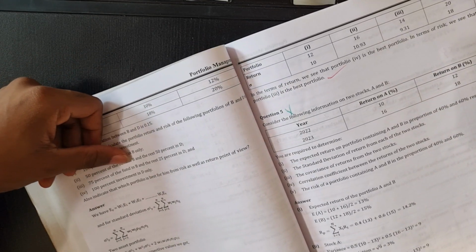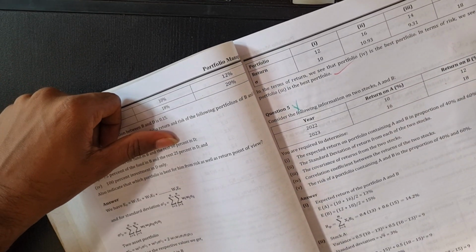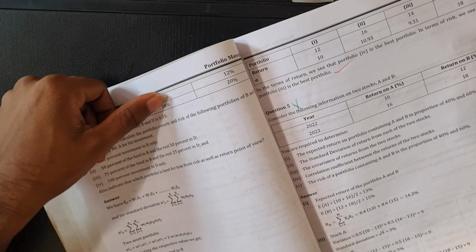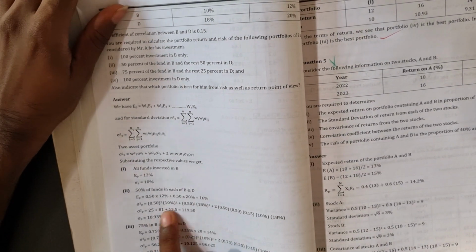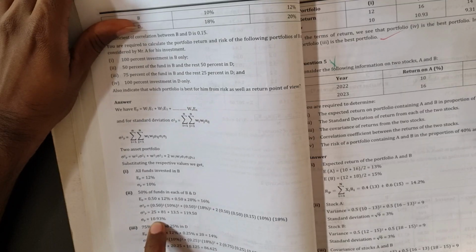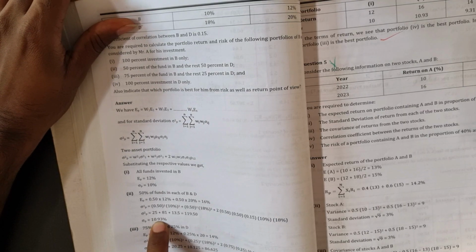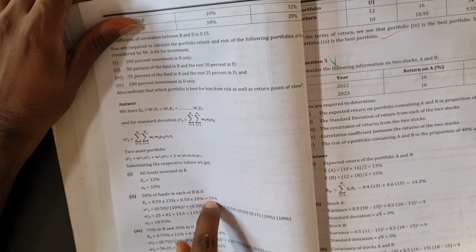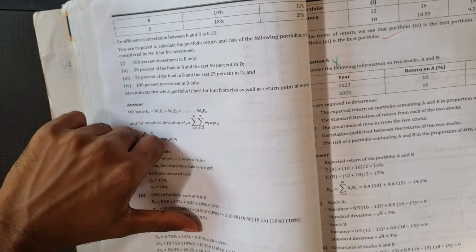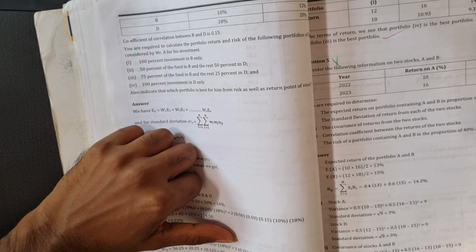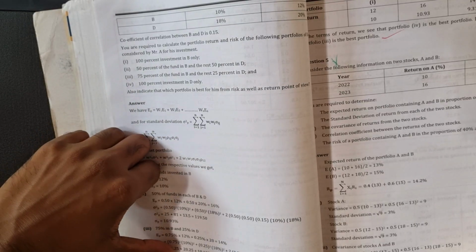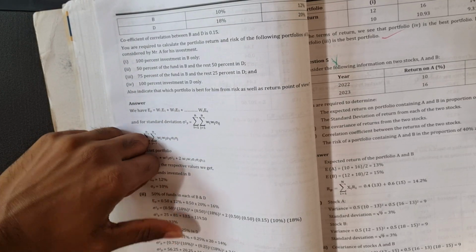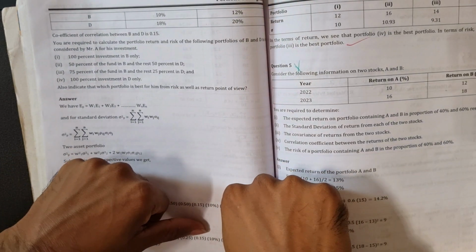Now they have asked 50% of fund in B and 50% in D. 50-50 if we do, what we can get? If we do 50-50, we'll get the risk of portfolio as 10.93, and when we do weighted average, we get 16%. Okay, in 75-25, we get 14% as expected profit. It is very much easy, expected return, and risk we get this. Okay, be mindful when you use this one.